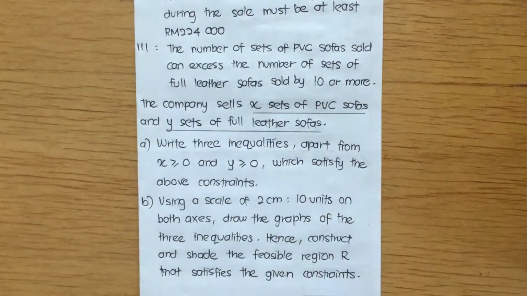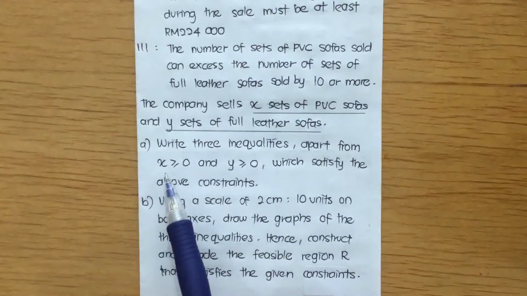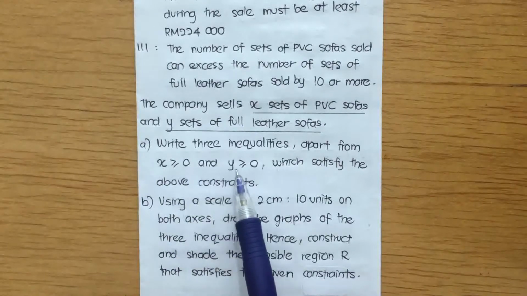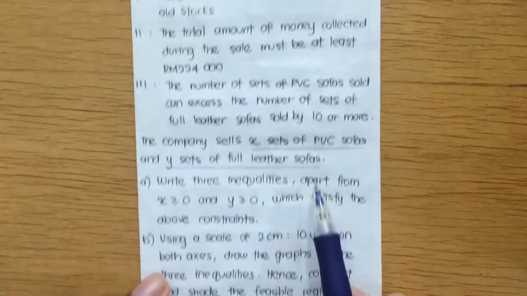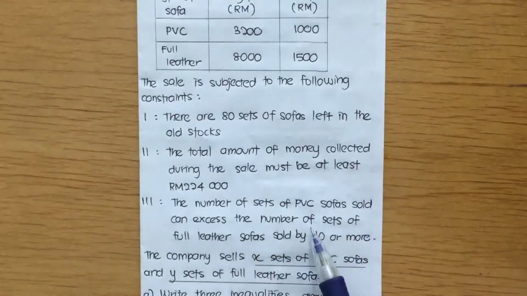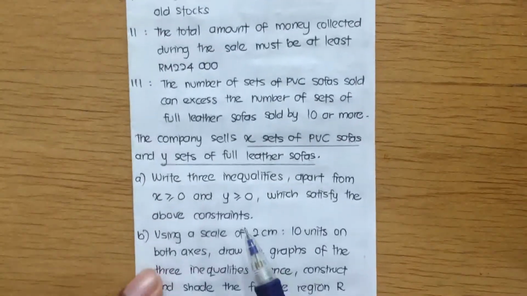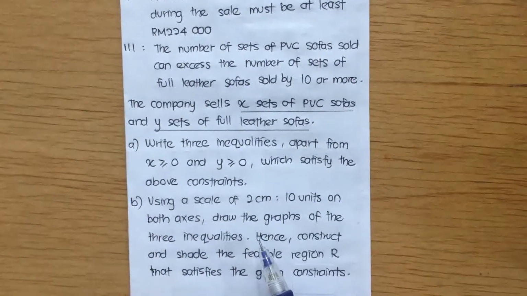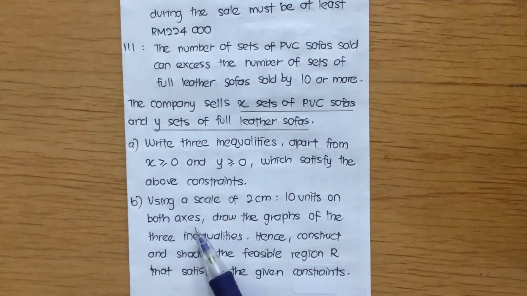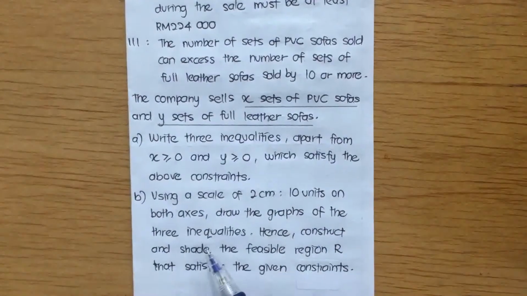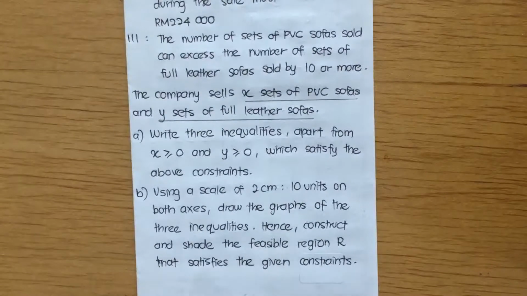Okay, so from here, question part A: write three inequalities, apart from x more than or equal to 0 and y more than or equal to 0, which satisfy the above constraints. Which is the above constraint? The three constraints mentioned by the question, guys. For question part B, using a scale of 2 cm to 10 units on both axes, draw the graphs of the three inequalities. Hence, construct and shade the feasible region R that satisfies the given constraints. So this is for question part B.